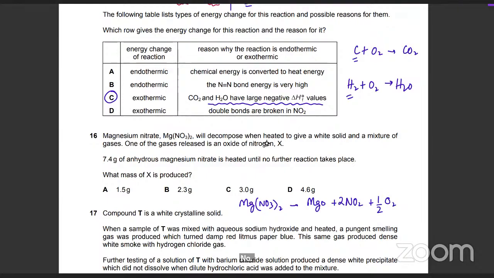So the question is, there's 7.4 grams of this. How many moles is this? 7.4 divided by the Mr of magnesium nitrate, that's 24.3 plus NO3 is 16 into 3, 48, plus 14, that's 62, into 2, that's 124. That's NO3 twice. So tell me, how many moles do we have?